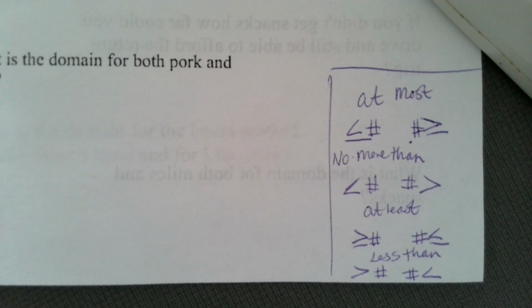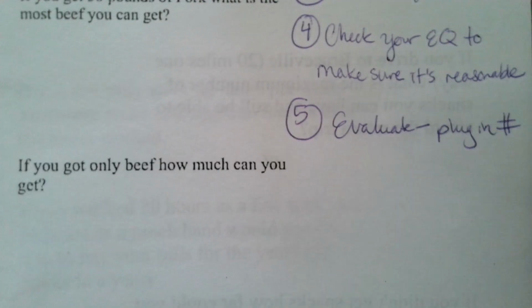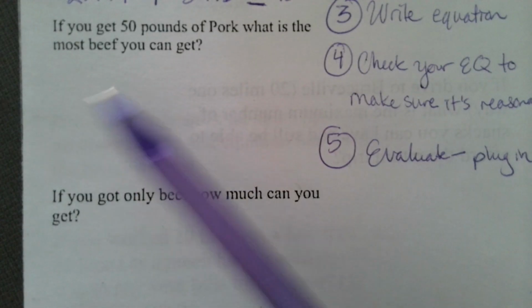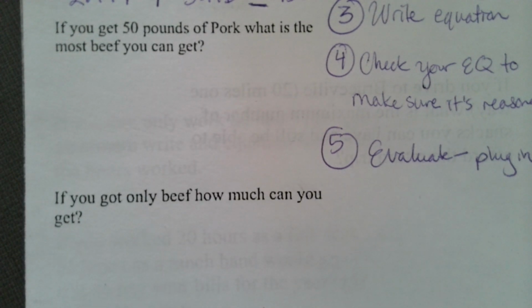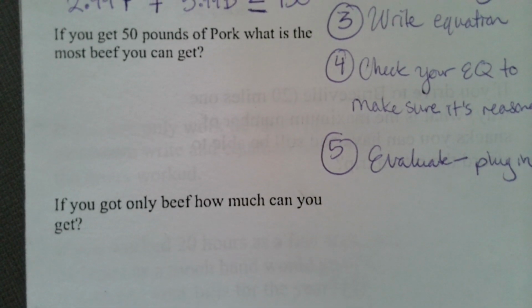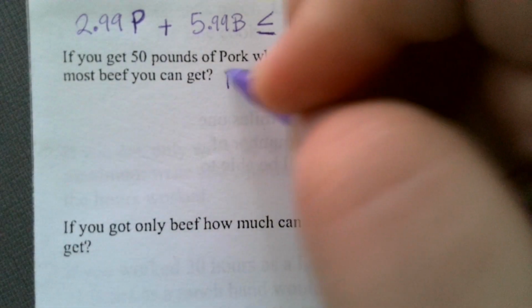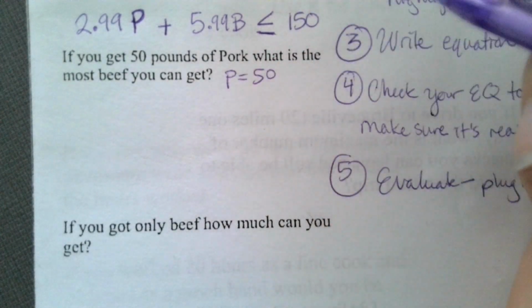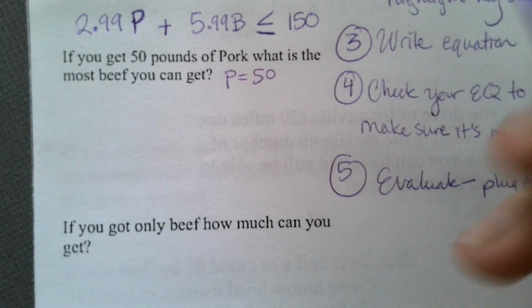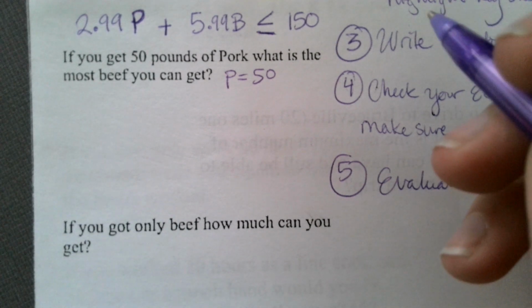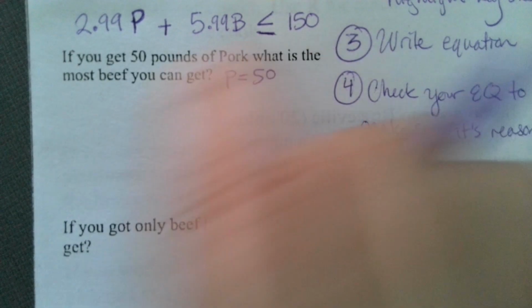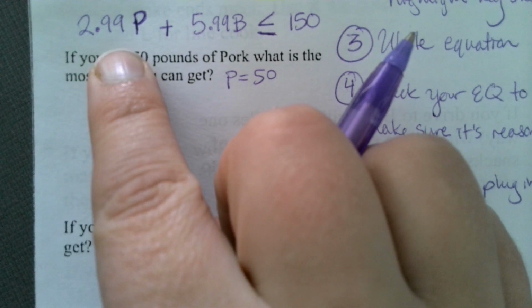So now let's go through each little section. If I get 50 pounds of pork, what am I plugging in? I'm plugging in P equals 50. Gentlemen, focus. We're going to take this whole equation, write it down, but instead of P, what are we going to write instead? 50. Exactly.